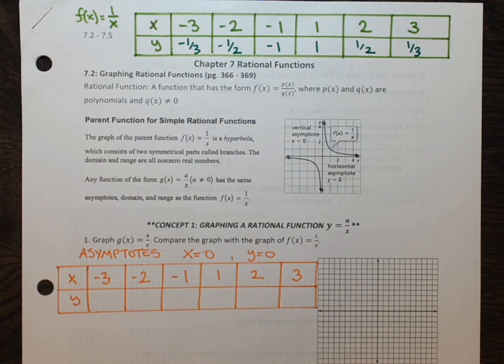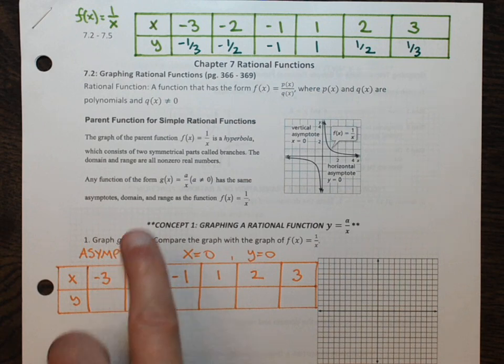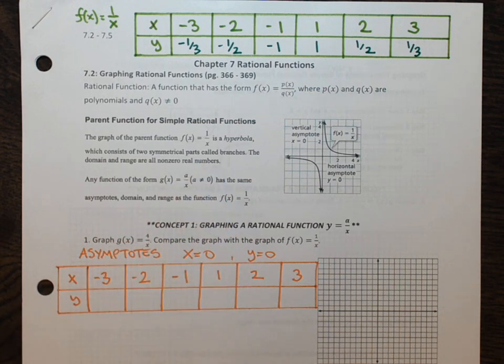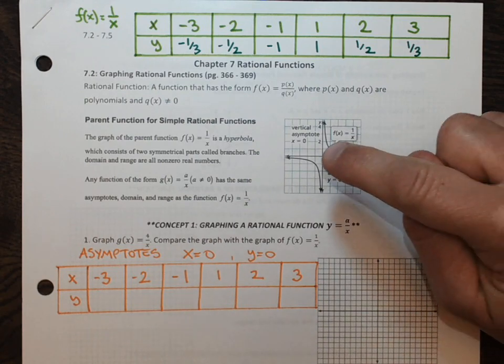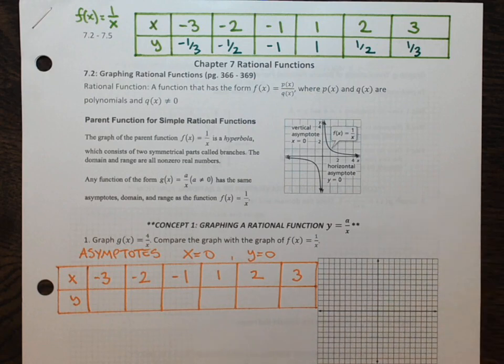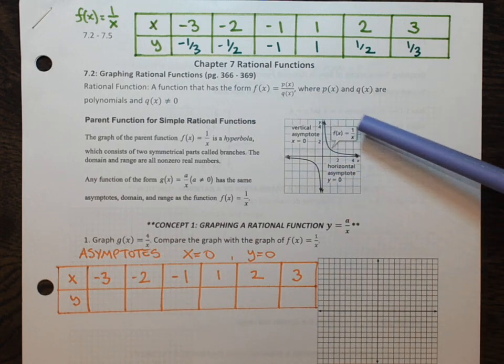This next part is describing the parent functions of simple rational functions, and the parent function is the most basic function, where f of x equals 1 over x. This is a hyperbola that has symmetrical parts, so you can see it kind of mirrors right there. We are going to have domain and range with these, and for our parent function, they're going to be all real numbers. And we are going to have asymptotes, and that's where it approaches a line, but it does not touch.